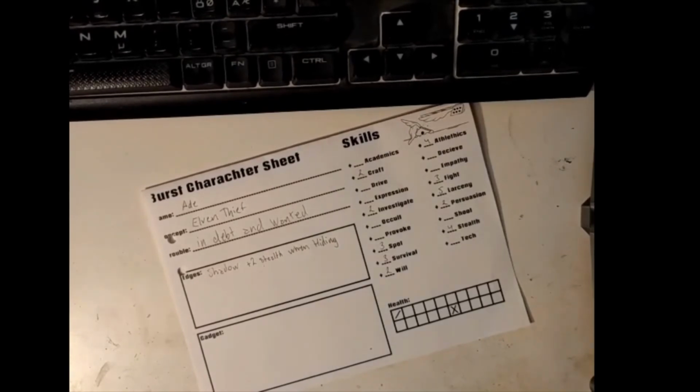You start with 2 edges, so I think the other edge would be, what should we give him? Hmm. He's pretty nimble, so maybe he could have some acrobatic skills that would work with the athletics. So he gets +2 when he does something specific inside the athletics category.